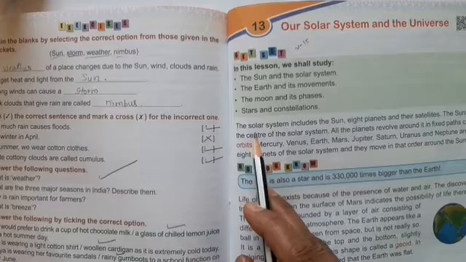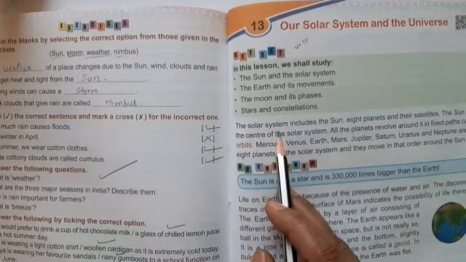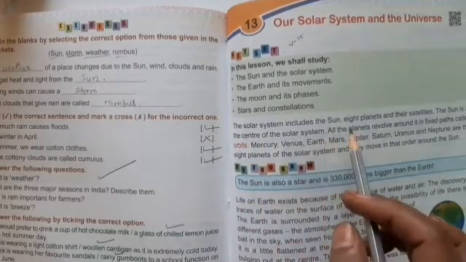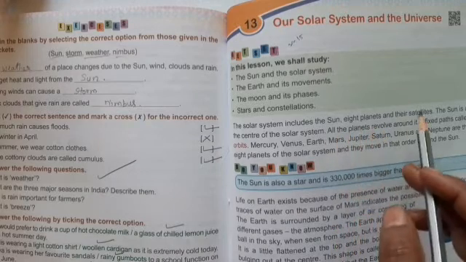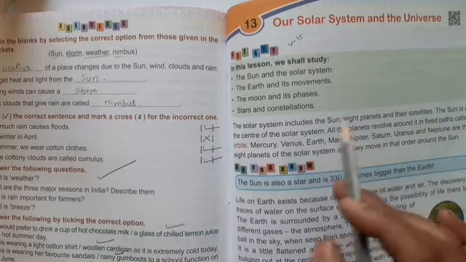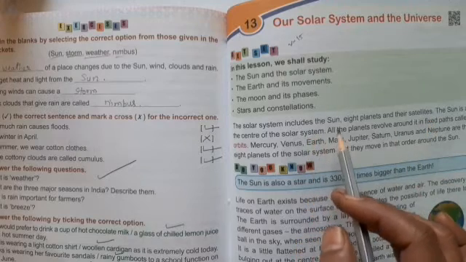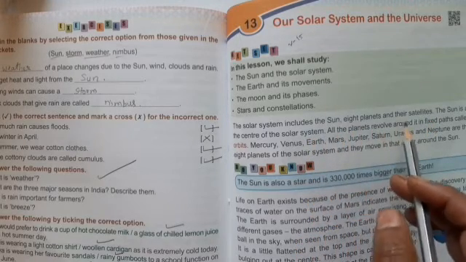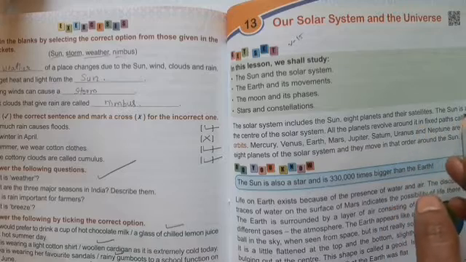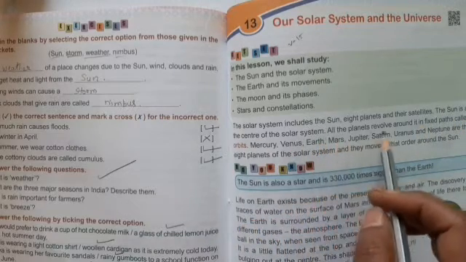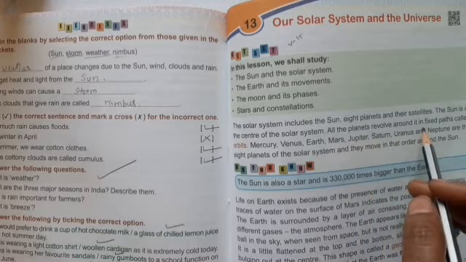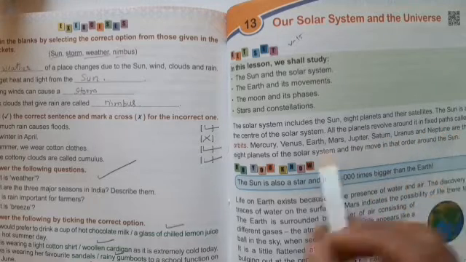So, let us see here. The solar system includes the sun, 8 planets and their satellites. The sun is at the center of the solar system. All the planets revolve around it in a fixed path called the orbit.